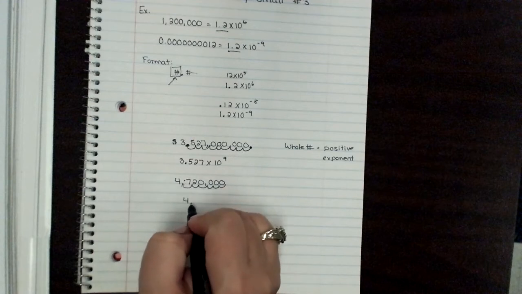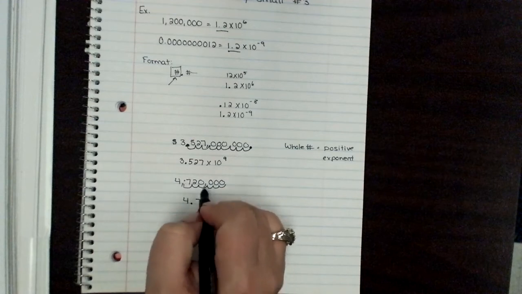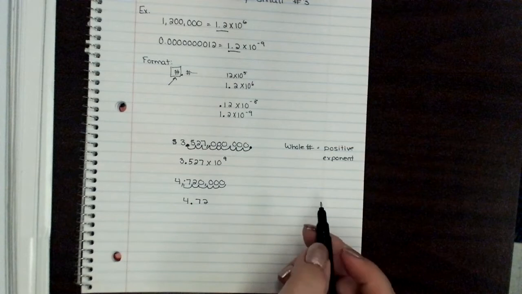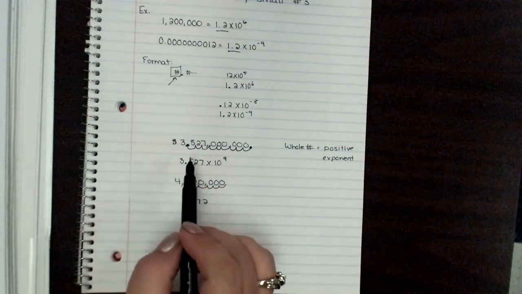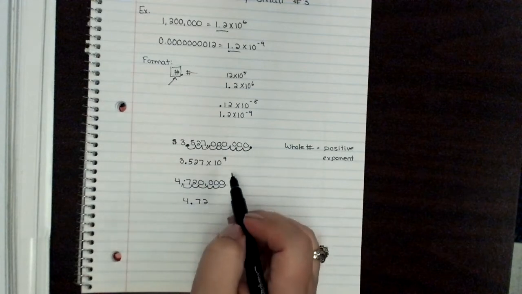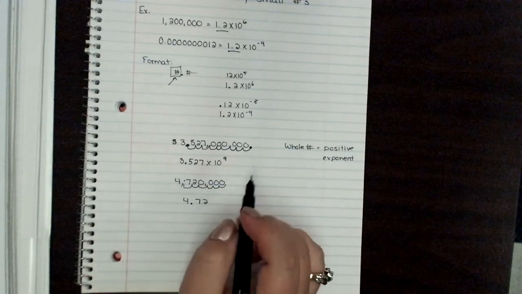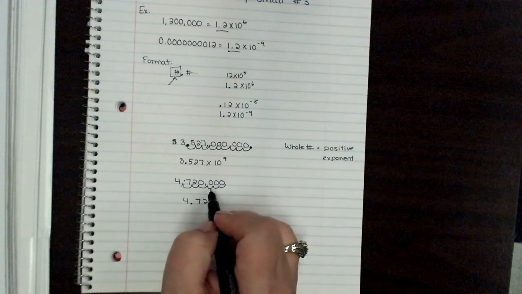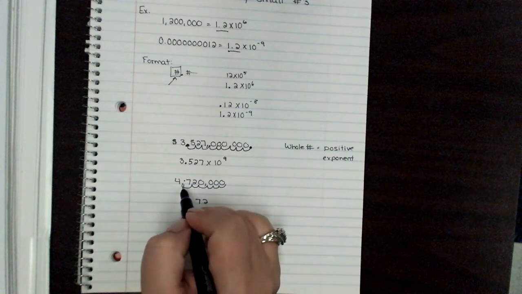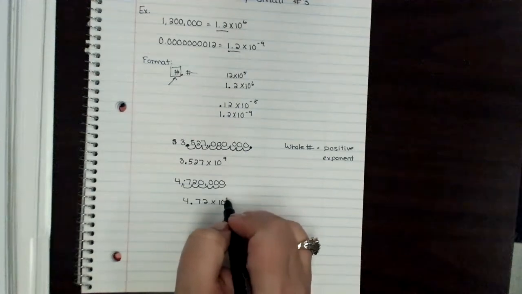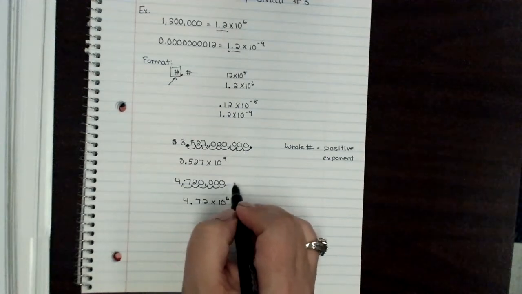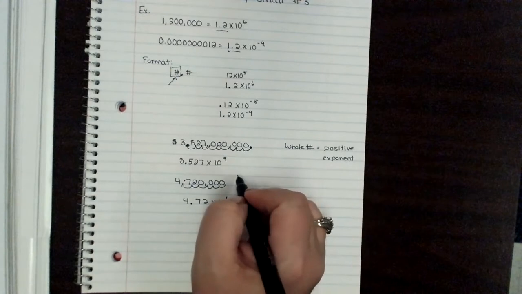So I have 4.72. And I'm just going to drop those zeros, okay? Once again, I'm going to make sure I meet this format, which I do. And now I need to count how many times I've moved my decimal. So that's 1, 2, 3, 4, 5, 6. So that means I would write times 10 to the 6, and it is positive 6 because I began with a whole number.